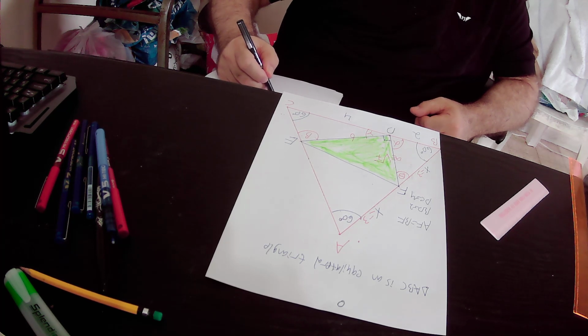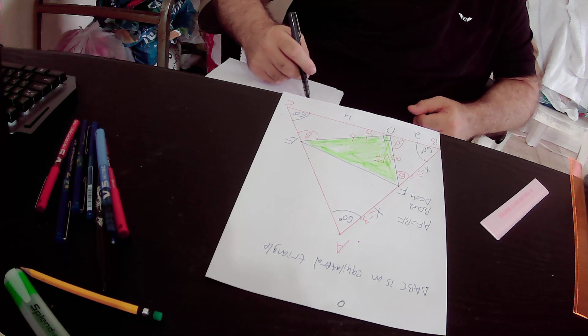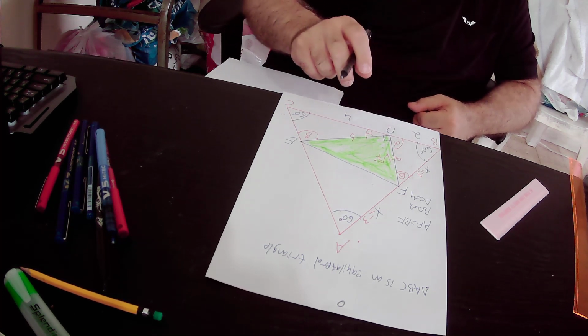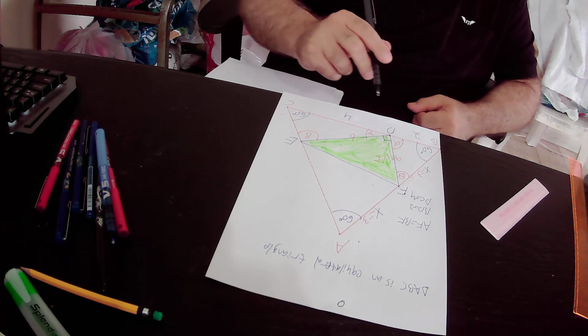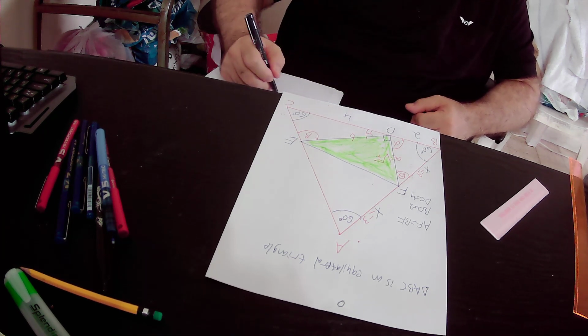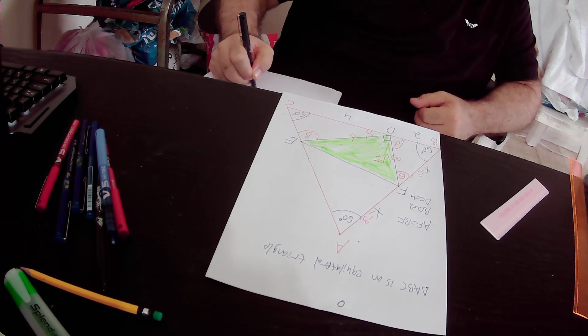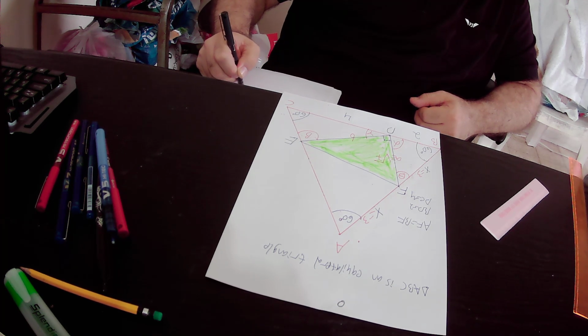Again, the sum of the angles at a certain point on the upper side of a straight line or line segment equals 180 degrees. Alpha plus 90 degrees plus gamma equals 180 degrees.